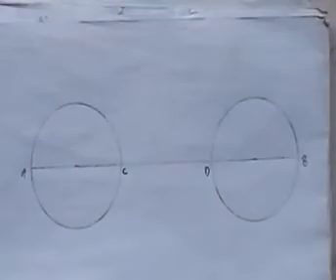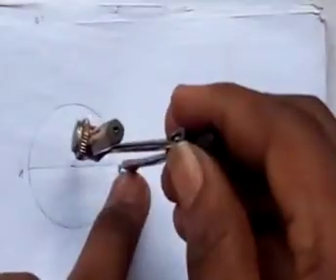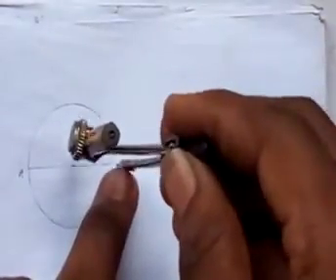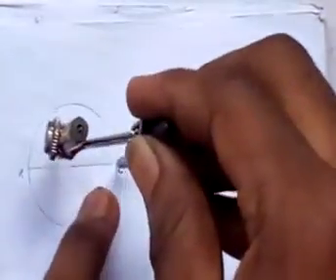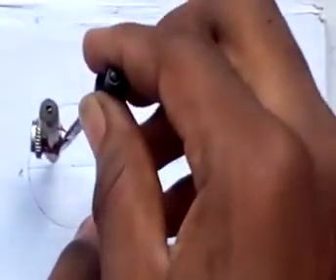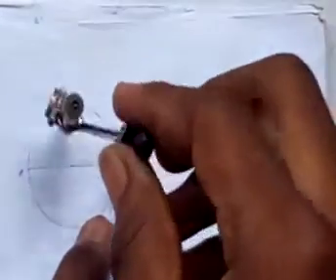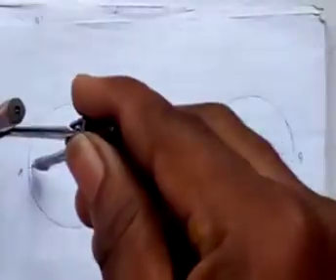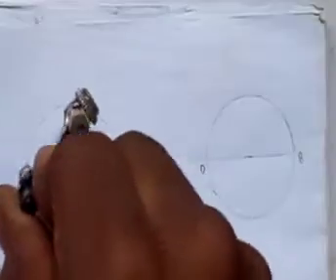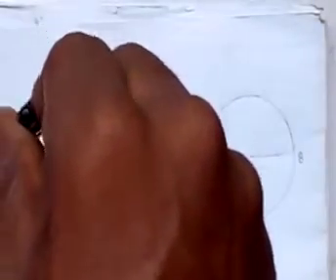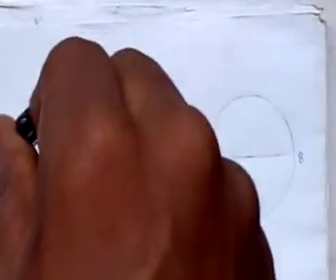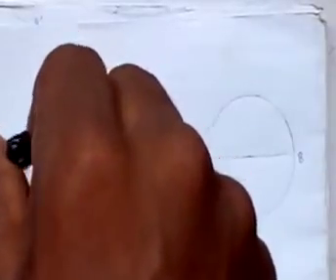So when we bisect it, we'll get another diagonal. If we bisect this, upwards, downwards, then upwards, downwards.